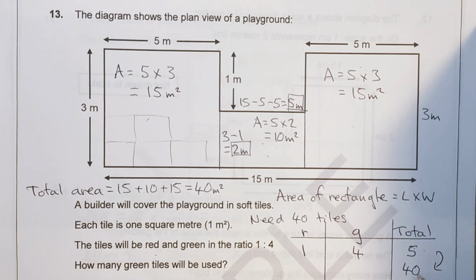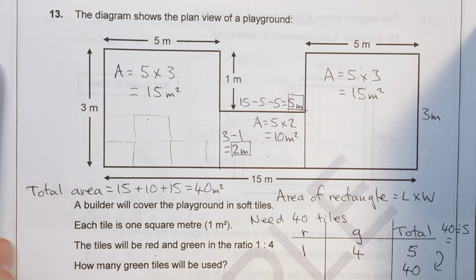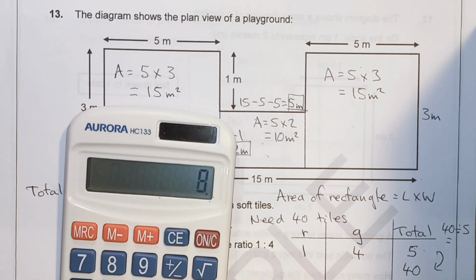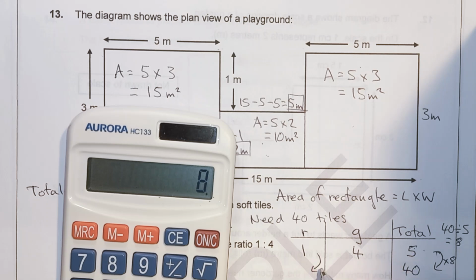And what we do is we work backwards. So we say, well, let's take the 40 and let's divide it by the 5. So 40 here, divided by 5, and we get 8. So what we're saying is this bottom row is 8 times bigger than the first row. So if we want to know how many red and green tiles, we just multiply these by the same number.